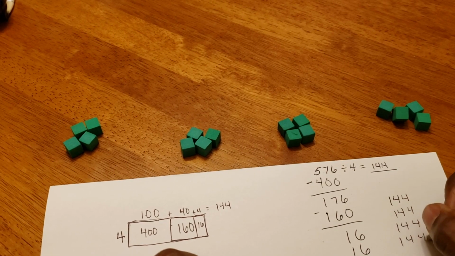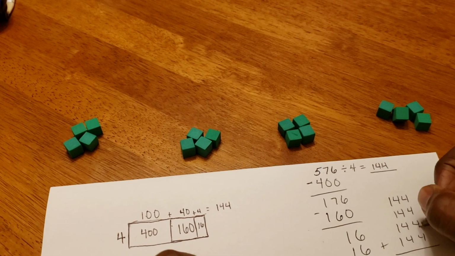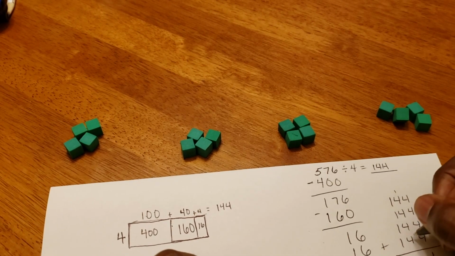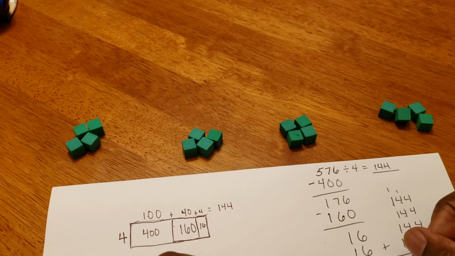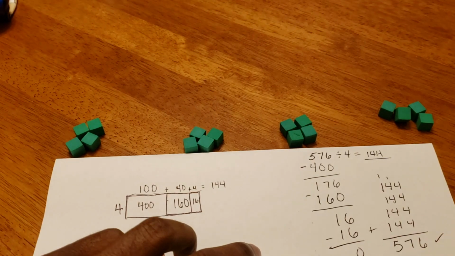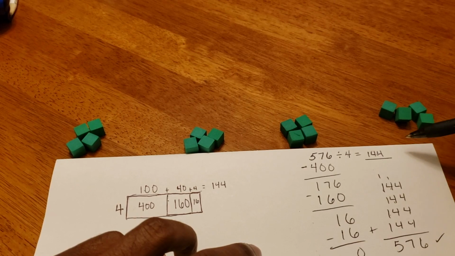Let's find out. 4, 8, 12, 16. 4, 8, 12, 16, 17. 1, 2, 3, 4, 5. It checks out. I'm sorry you couldn't see what I was writing, but there we go.